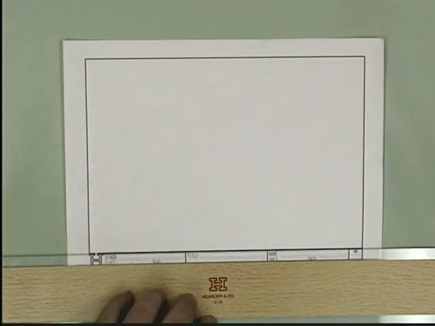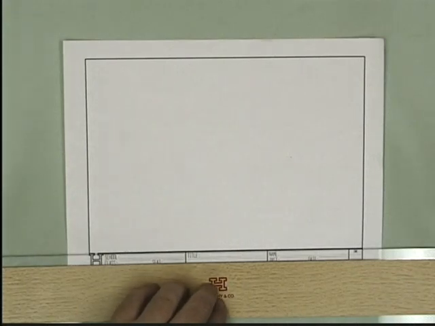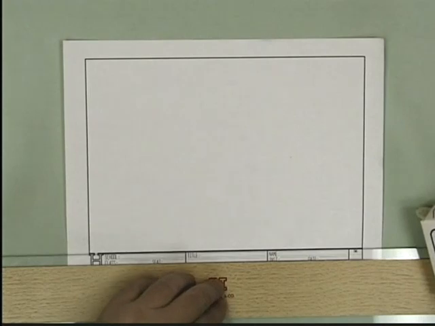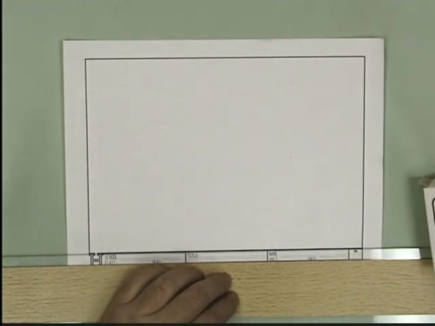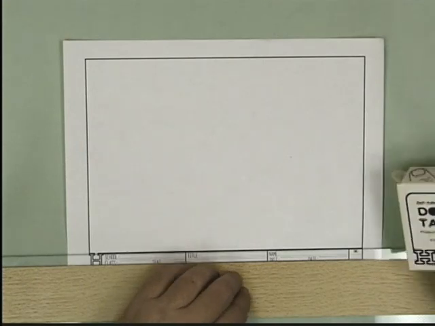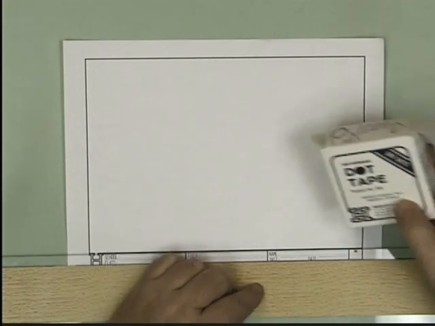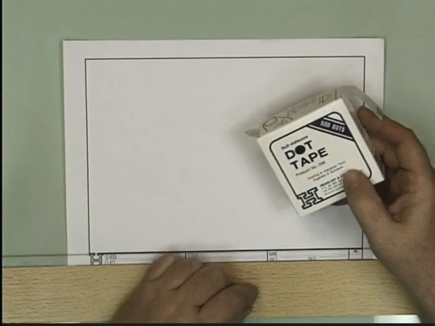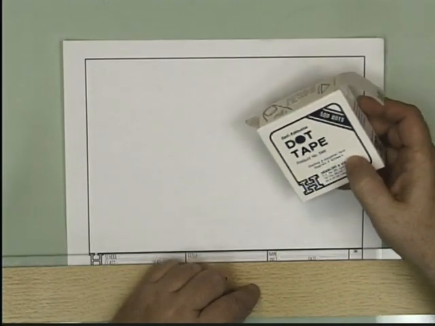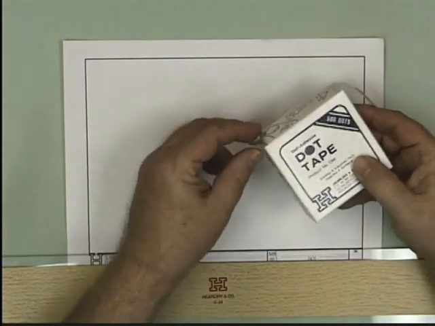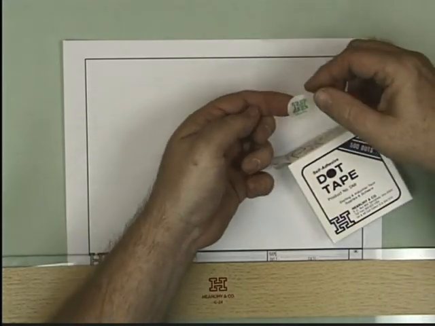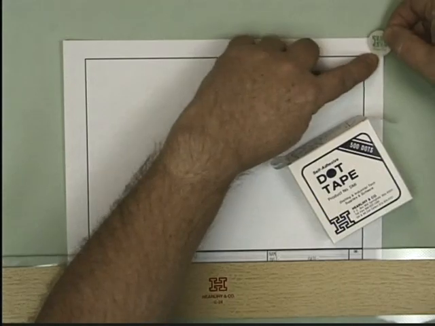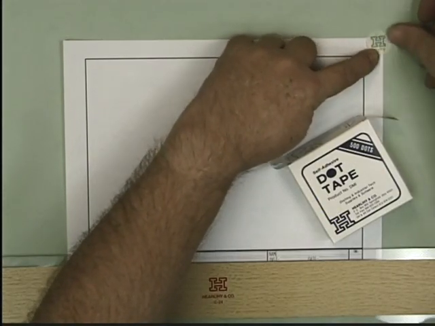Then I need to fasten the paper down to the drawing surface. And to do that, I do not want to use any standard masking tape or Scotch tape that you might find in the store, because that's not made to come off easily. And if you use that, you may tear the corners of your drawing. Instead, I'm going to use a special drafting tape. In this case, I'm going to use these special drafting tape dots that are available so that it makes it easier. And I'll just put one at each corner.